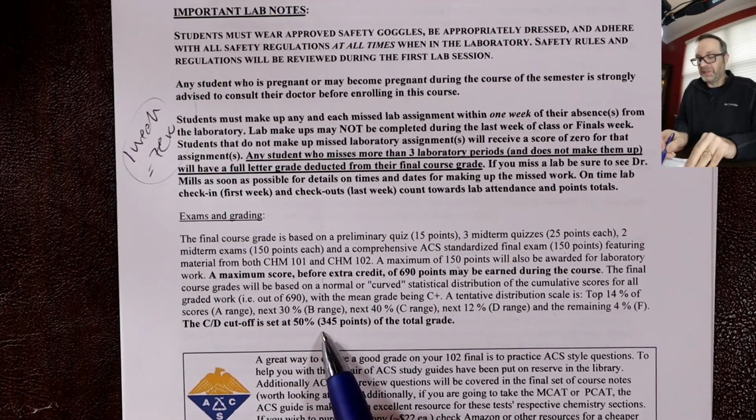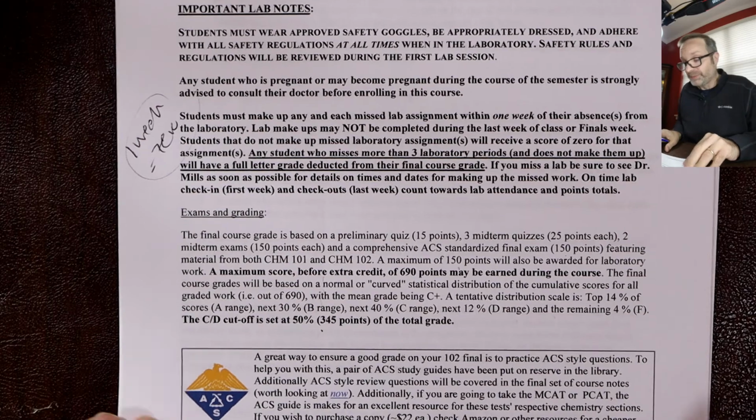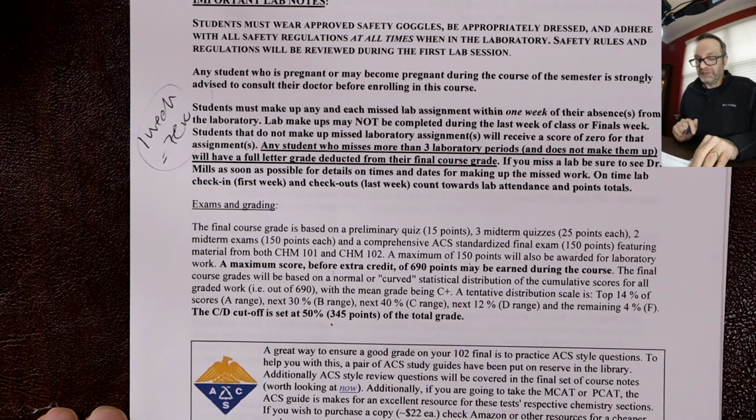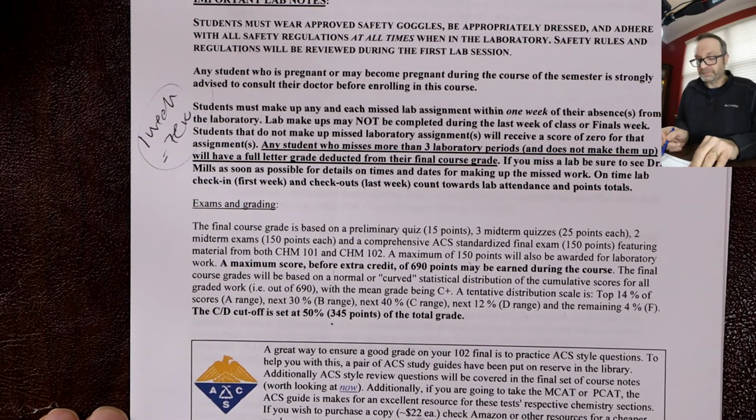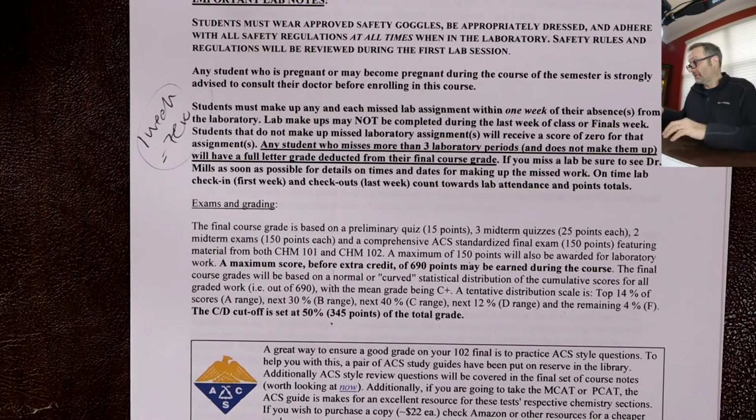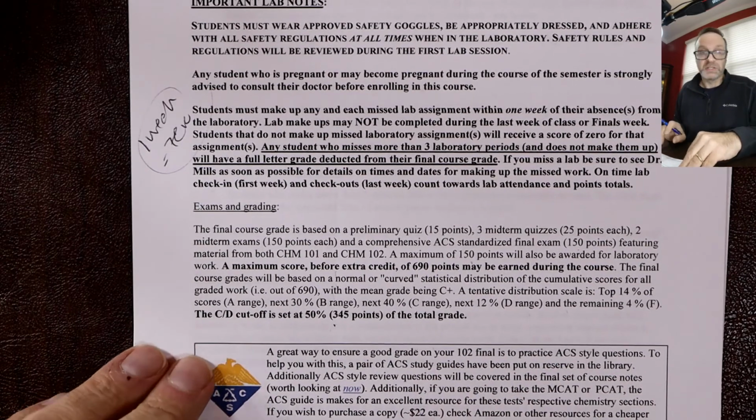So 50% of that number is 345 in terms of points. Have a look at that in a little more detail. Now, I mentioned it already: get the ACS book. It's super important.